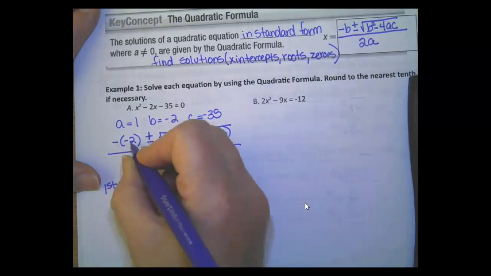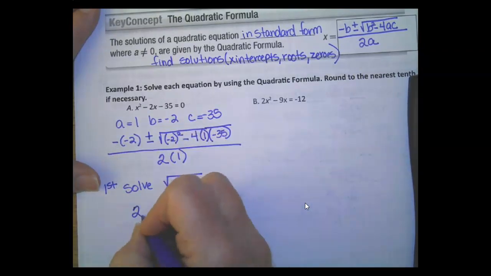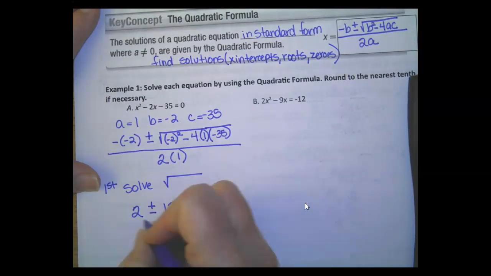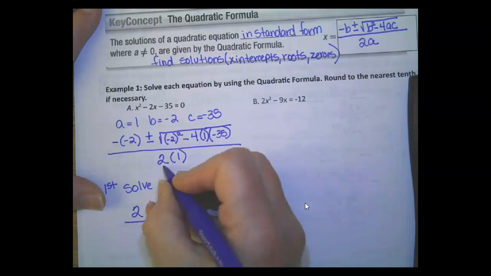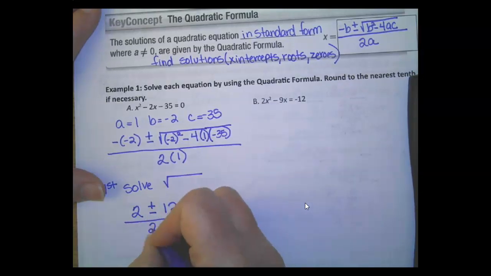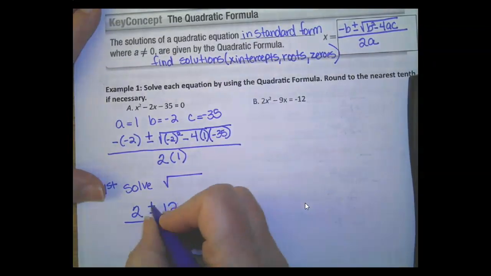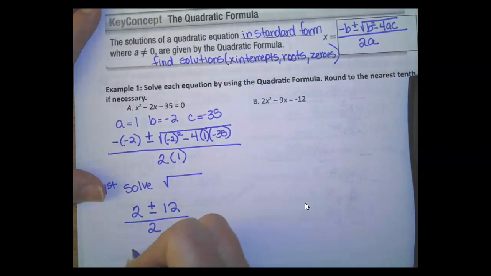So what is negative negative 2? It's a positive 2 plus or minus 12, all divided by 2 times 1, which is 2. Now, I need to break this up. What is 2 plus 12 divided by 2?